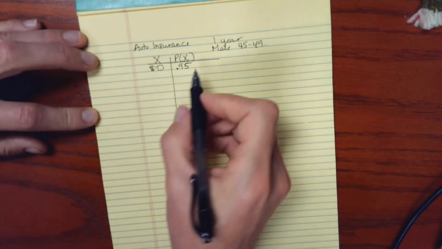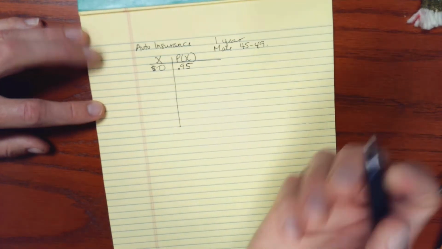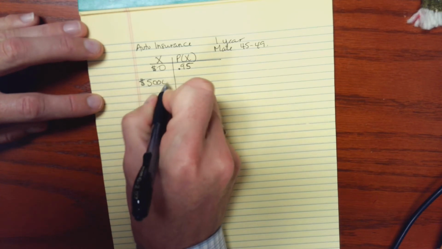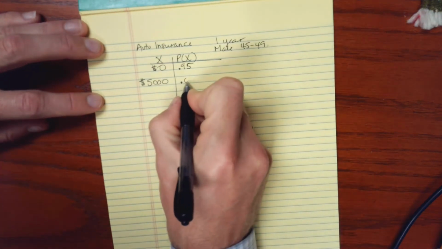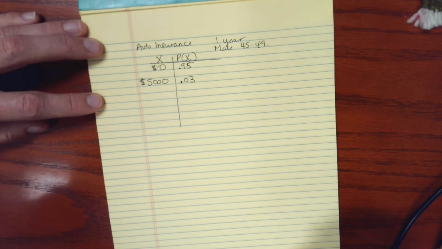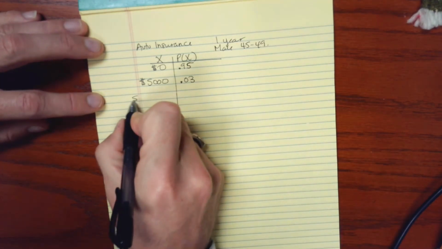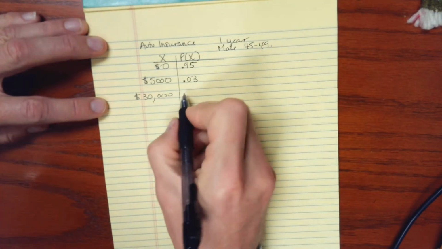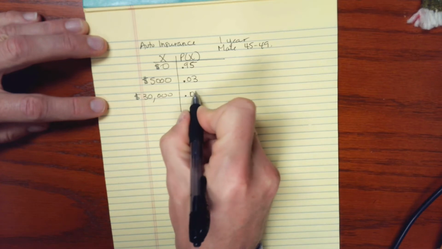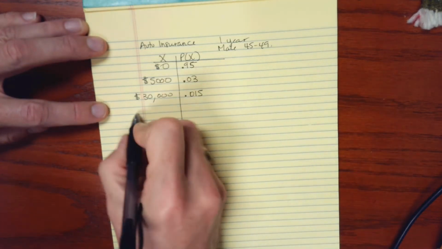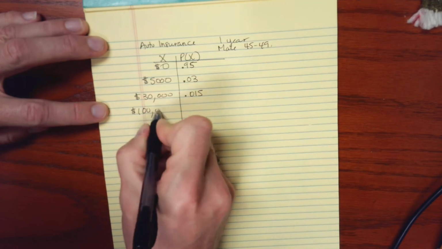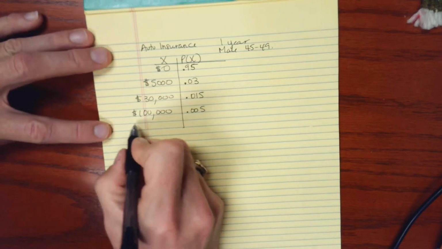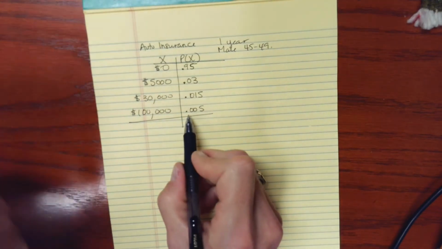Maybe another possibility is that you could have a fairly minor accident, and let's say the cost to the insurance company would be $5,000. There's a 3% chance of this happening. Another possibility, maybe the person would total their car, and the insurance company would have to pay out $30,000, and maybe there's a 1.5% chance of that happening. And another possibility is a big payout, $100,000, but this is the least likely outcome, and it has a probability of 0.005.